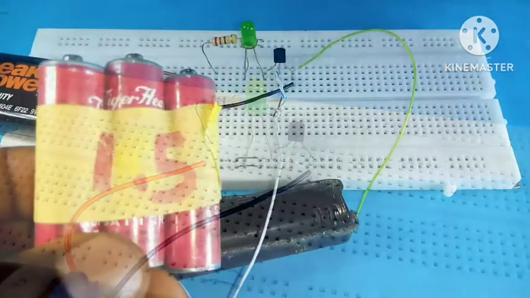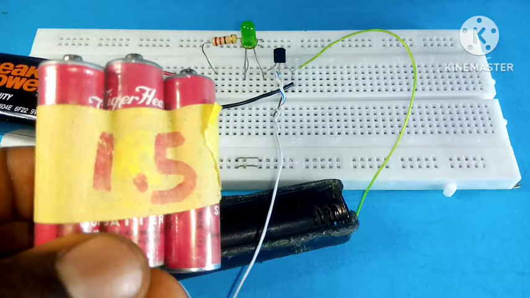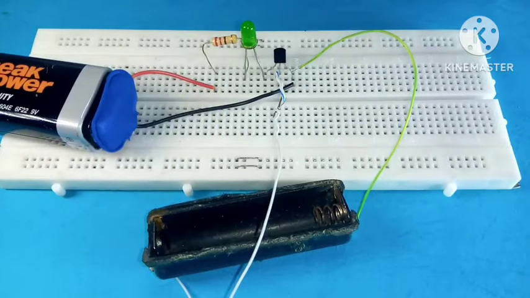So we want to turn on our LED. We need a 1.5 volt battery. It can be more than this, but it has its limit. And if the voltage is less than 0.6 volts at the base, this won't be enough to turn on the transistor. So make sure that if you're using any battery, that battery should be more than 0.6 volts so that this can trigger the base of the transistor.